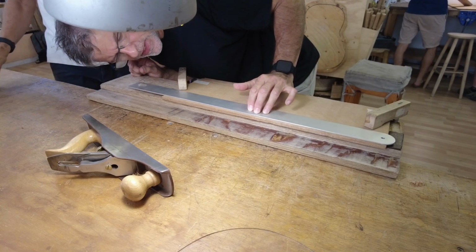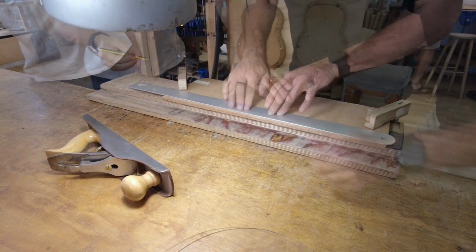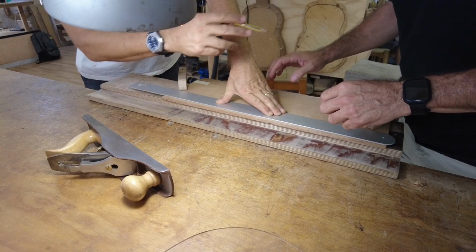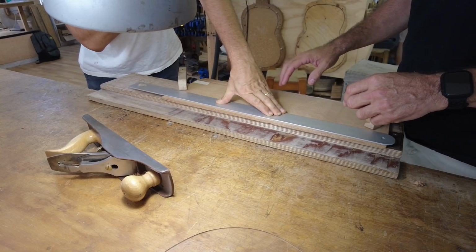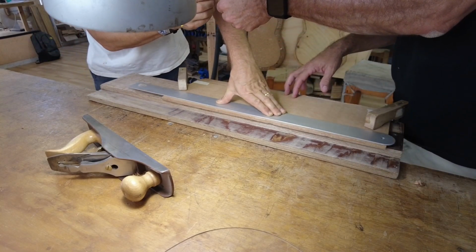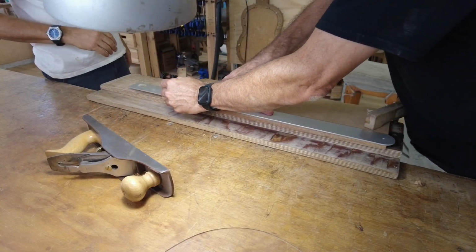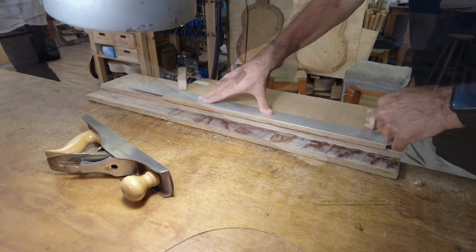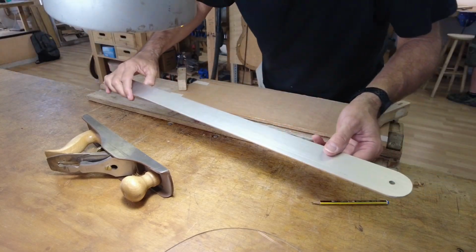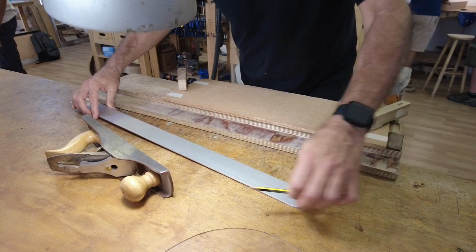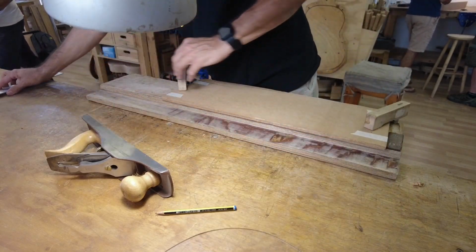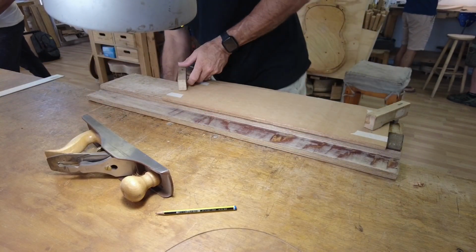Let's hold it firmly with 2 points and then draw around, then go to the bandsaw and take that off on the bandsaw, okay? Then come back, put it into the same position and make sure it doesn't lose. At the moment we are around 18.2, just about 18 before we start.